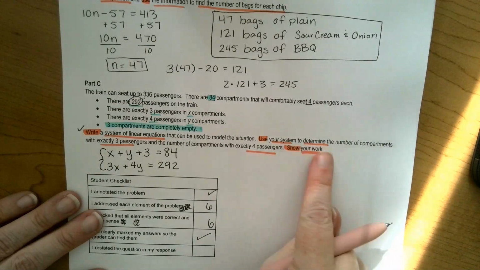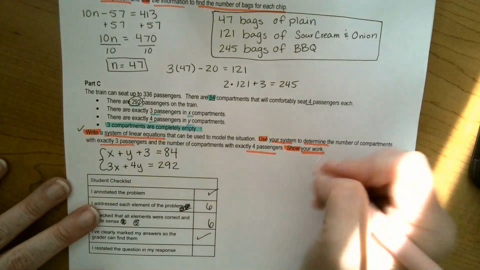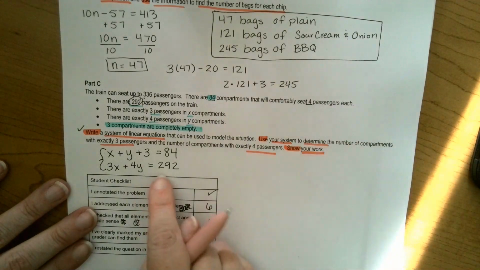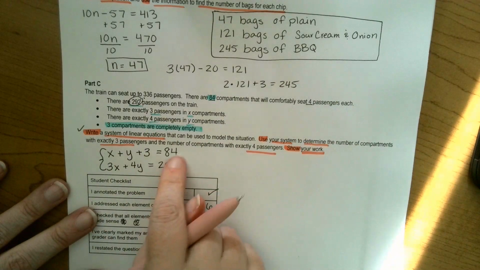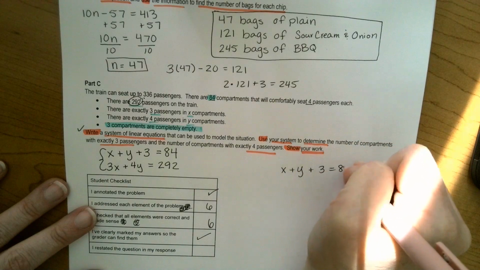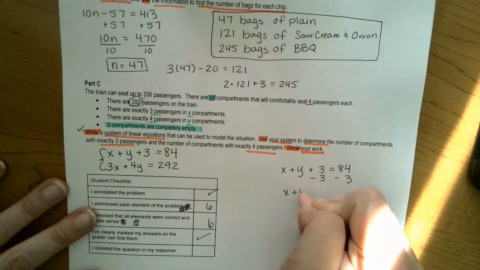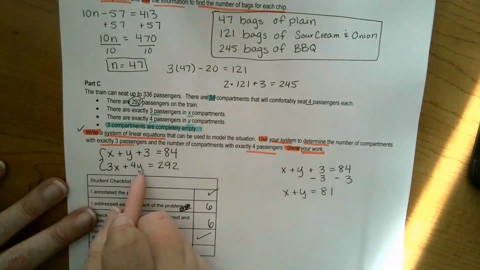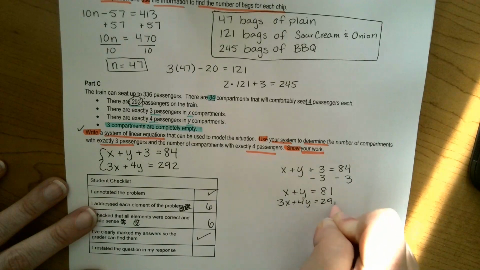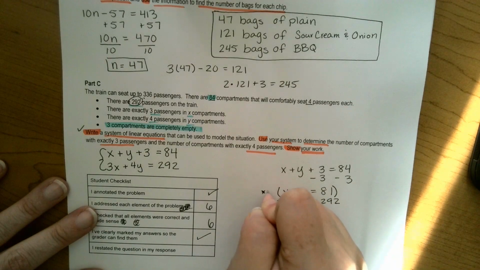Now we want to determine the compartments with 3 passengers and the compartments with 4 passengers. So we need to solve our system. Lucky for you, you do have Desmos. You can do this on Desmos. What I'm going to do is clean this up and use elimination. We have X plus Y plus 3 equals 84. I'm going to subtract my 3. Then we have X plus Y equals 81 and 3X plus 4Y equals 292. Let's take this and multiply by negative 3.